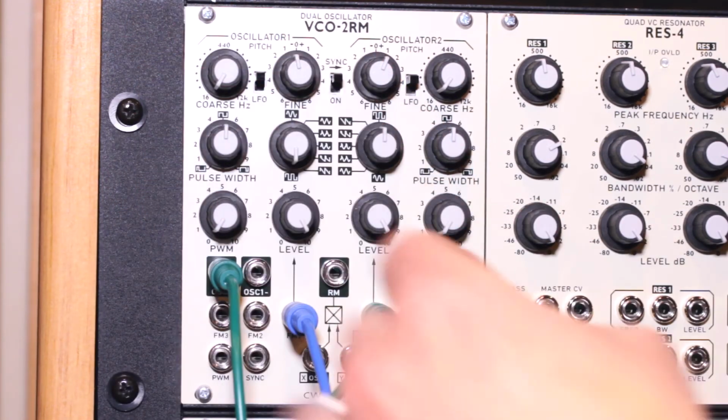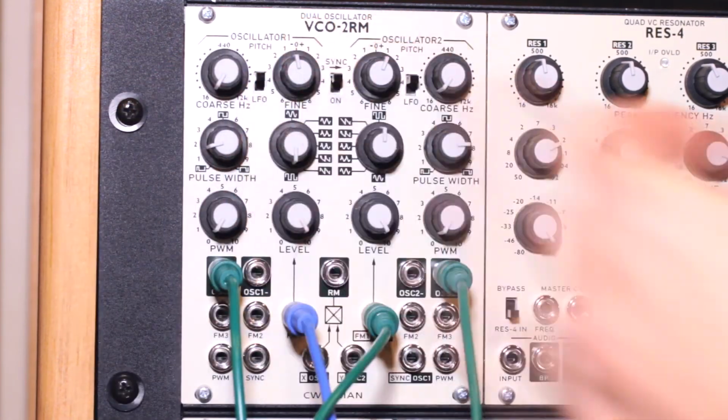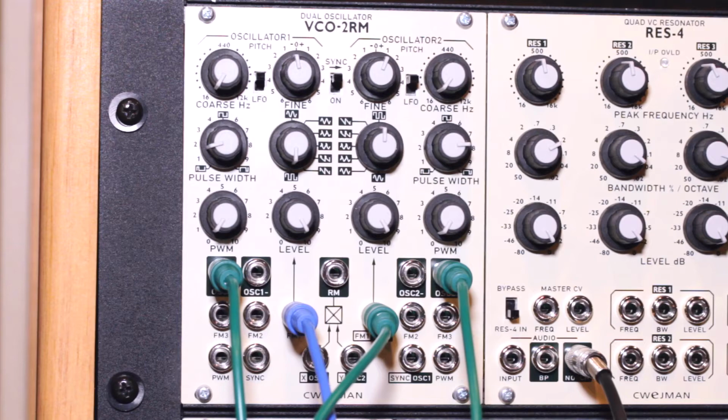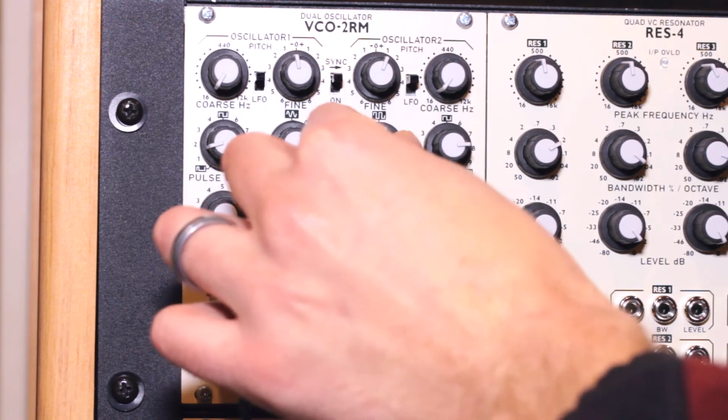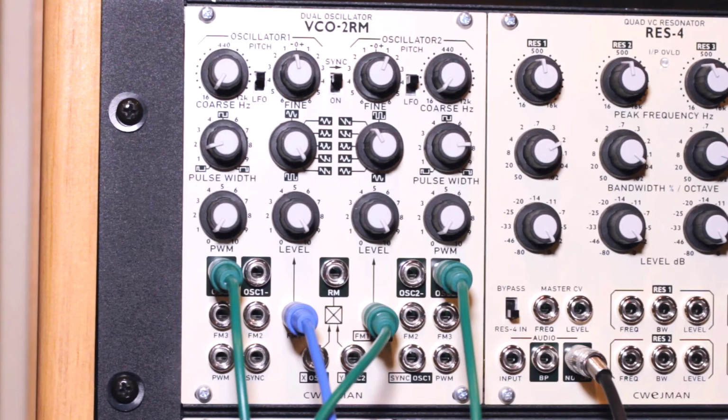And this is a square wave. I'm kind of changing the pulse width a bit. We'll go to a sawtooth. The oscillator is really musical, has tremendous range, and of course, like any other Cwejman oscillator, it tracks extremely well across the entire keyboard.